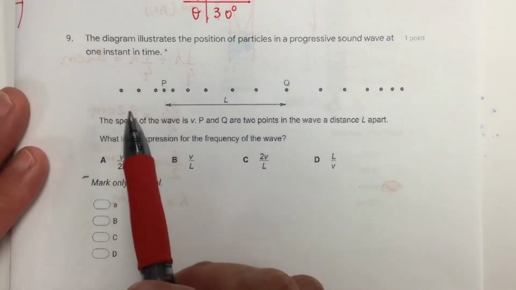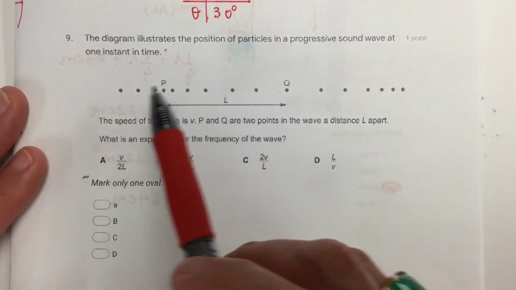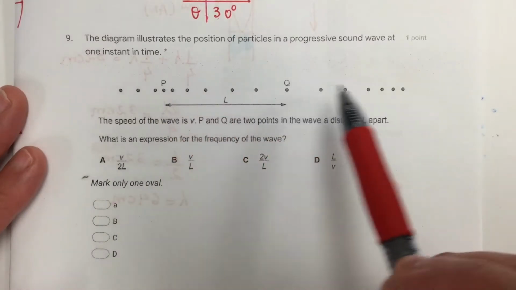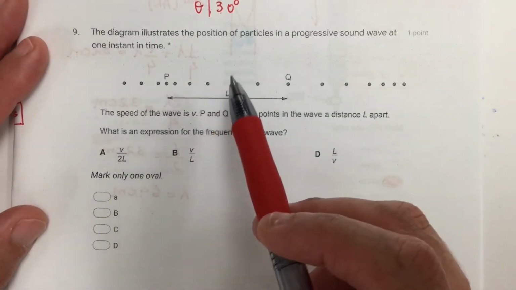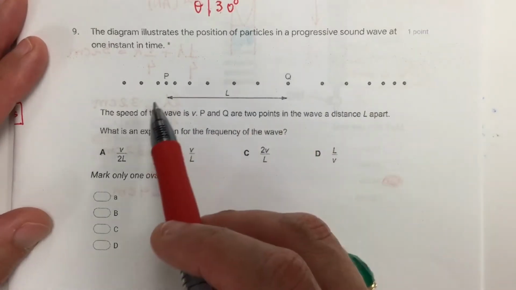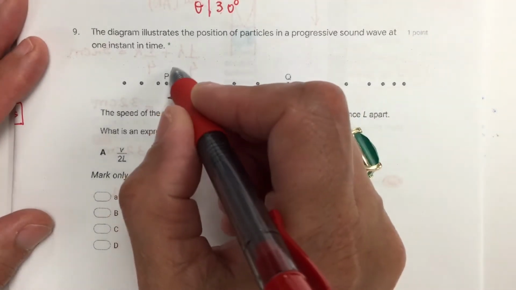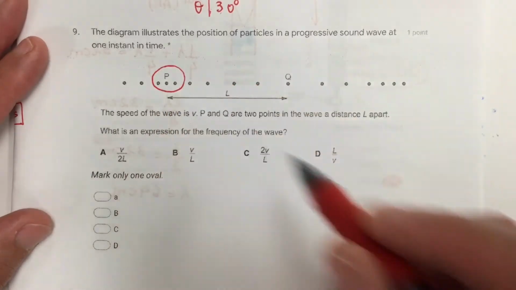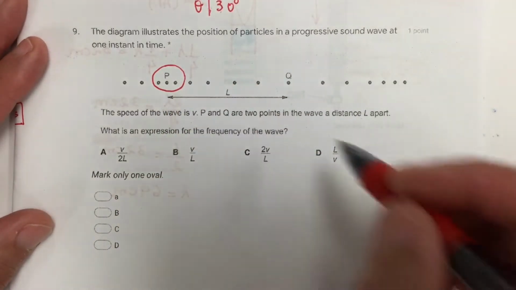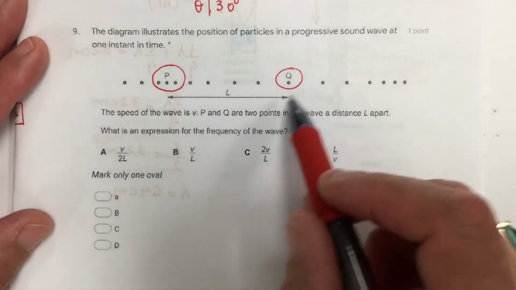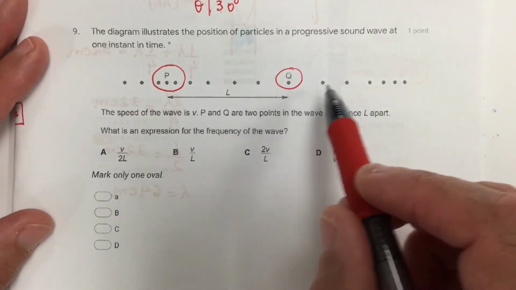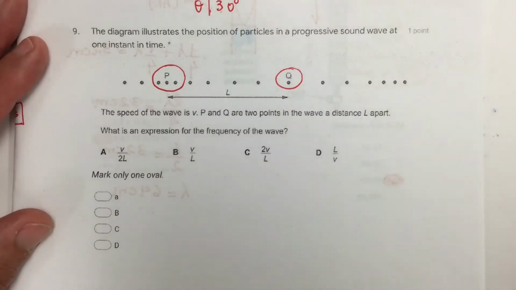The wave here is being represented by the dots, so this picture shows particles in a longitudinal wave. At P, we have an area of compression, and Q looks like a rarefaction, because the particles are more spaced out from each other.